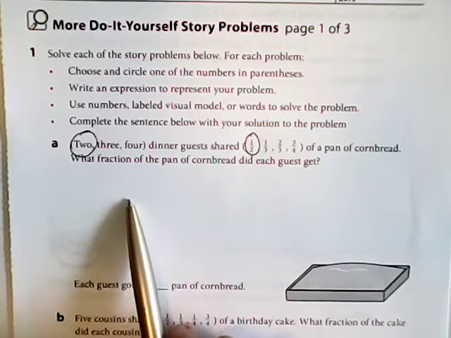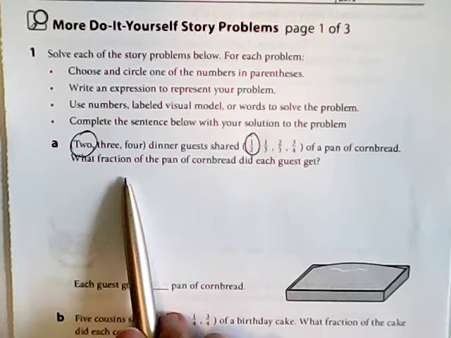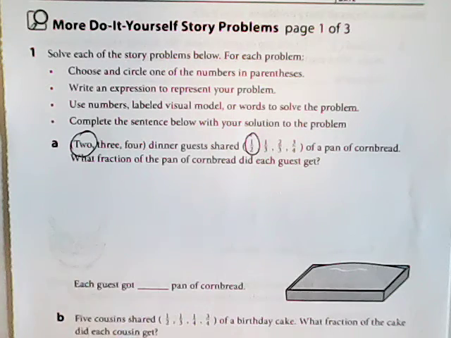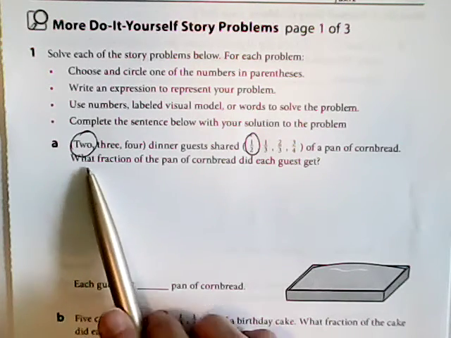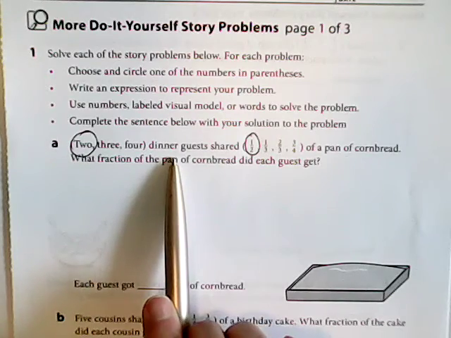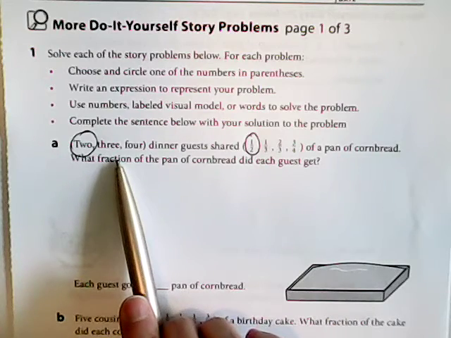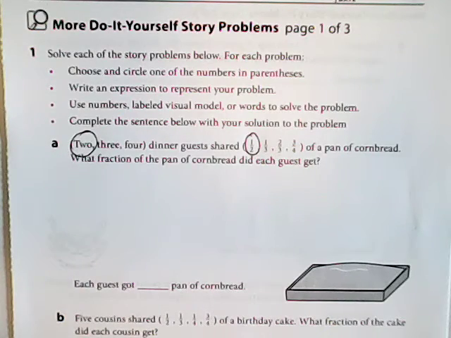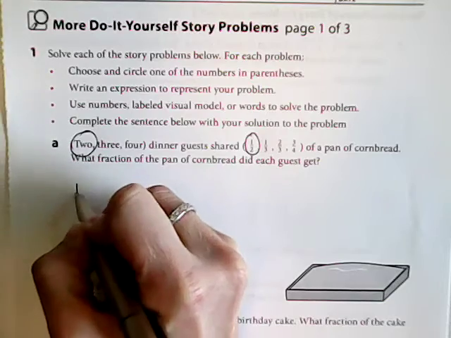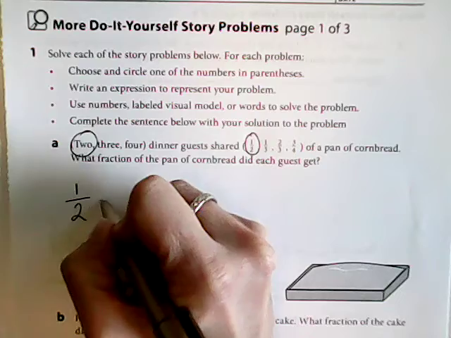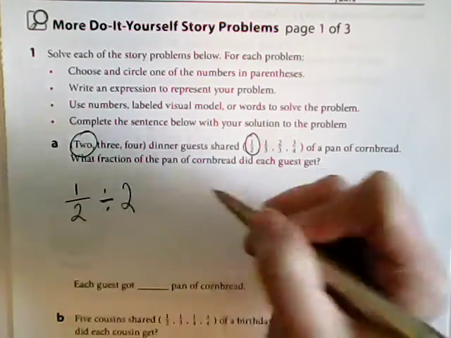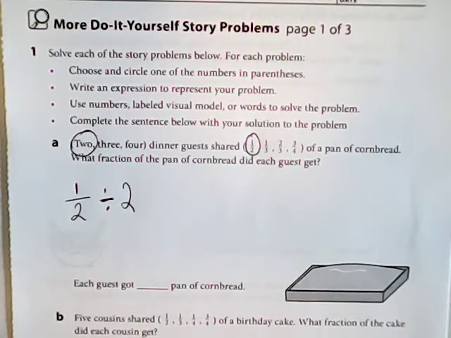So what you need to do when you have a problem like this is you need to think about what is it asking you to divide? Is it asking you to divide the dinner guests for cornbread, or is it asking you to divide the cornbread into segments for the dinner guests? So you always want to make sure that you're understanding what it's asking you to do. So in this instance, it's asking us to divide 1/2. So we are dividing 1/2 by 2. So how do we work out that problem?